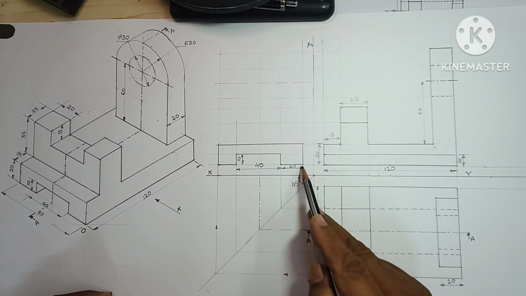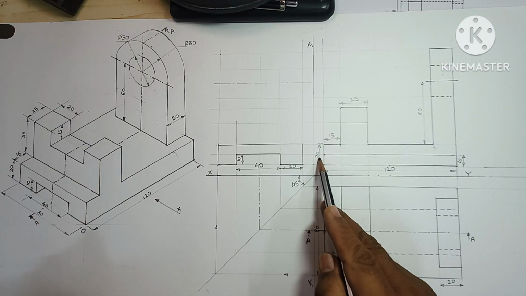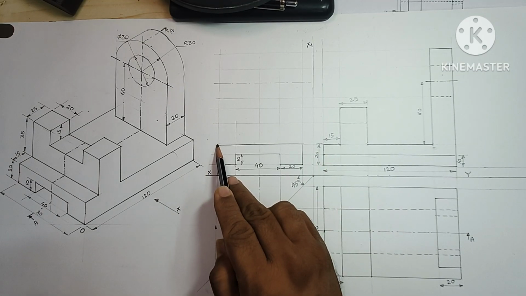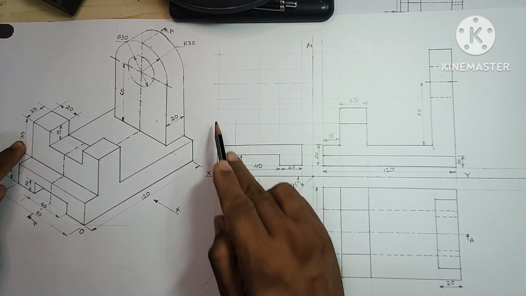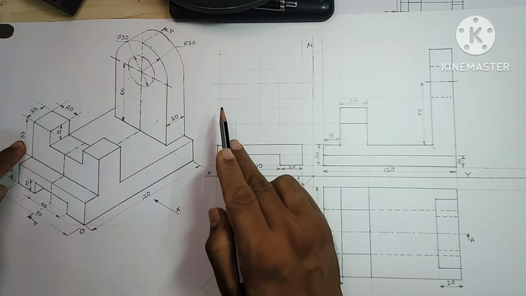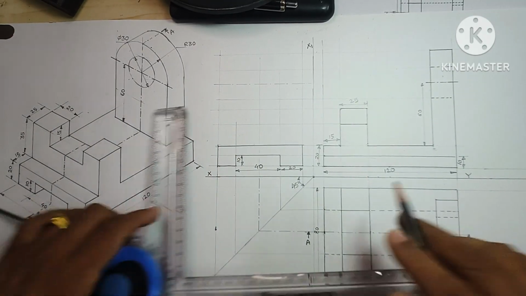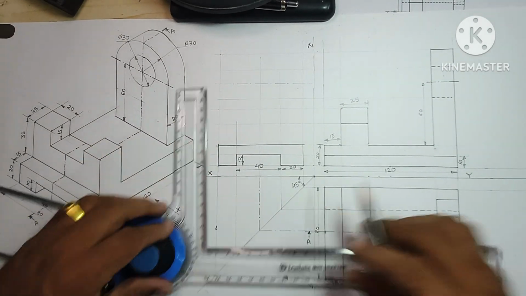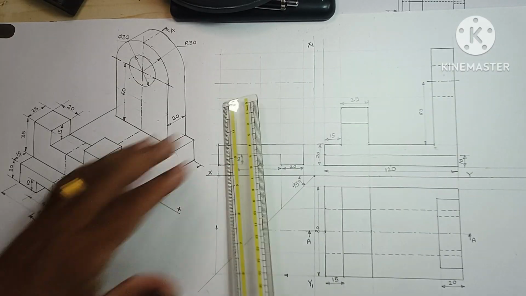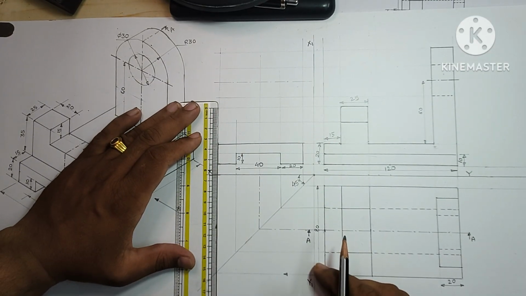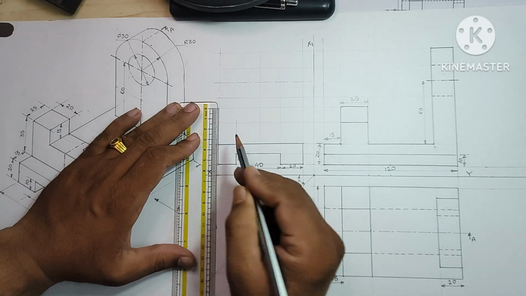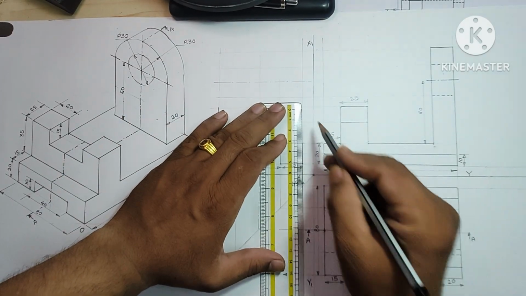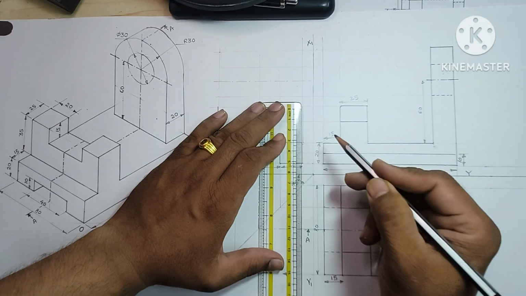This height is 20. I have already marked the dimension in the front view. From this point the height is 35. From this point the height is 35. Hence I will mark the 35 distance dimension. This dimension. Then again this dimension. This is the left hand side view.